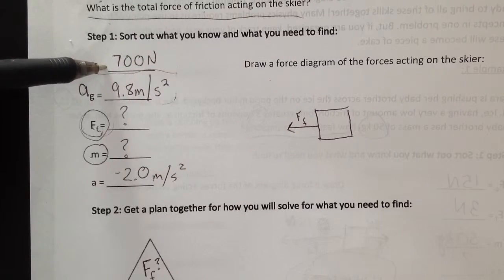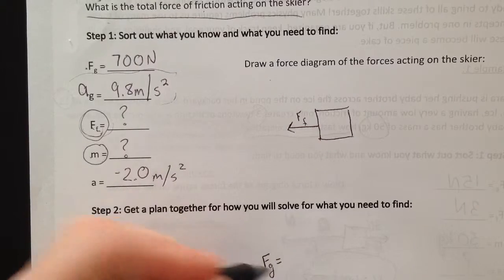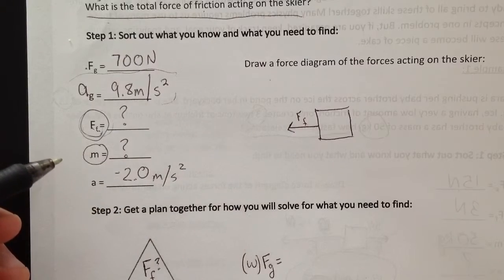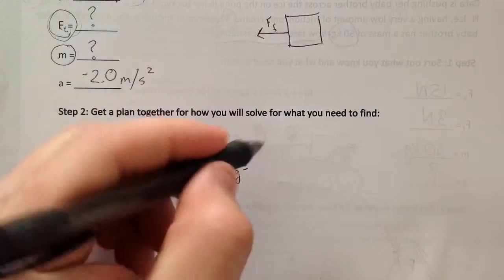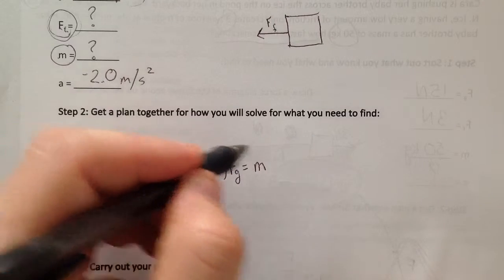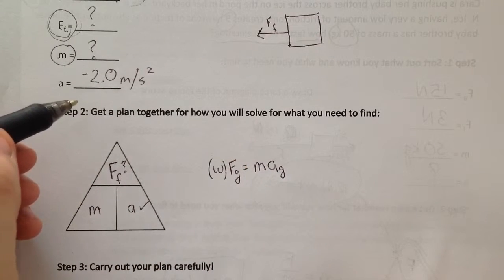Notice that she is 700 newtons, and so that is her force. Now think back to an equation that is going to use force that comes first. It's the force of gravity, also known as weight, is going to equal whatever her mass is times the acceleration due to gravity.